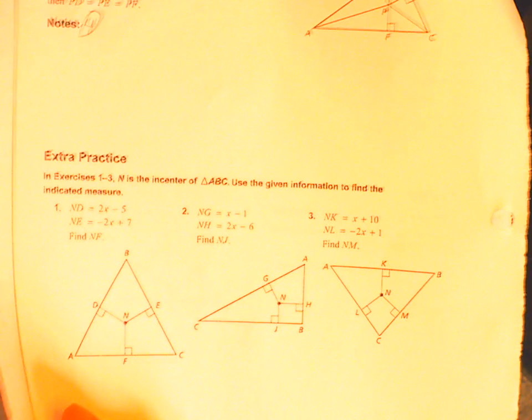Now we are going to start on page 169. So go to page 169. The first construction that we are going to do is called the circumcenter.